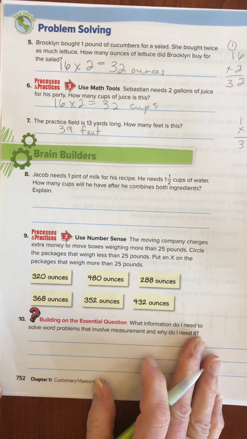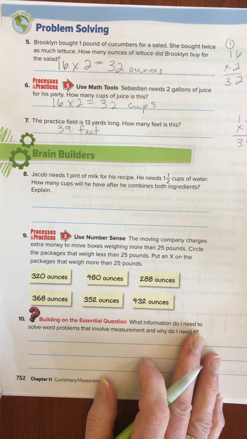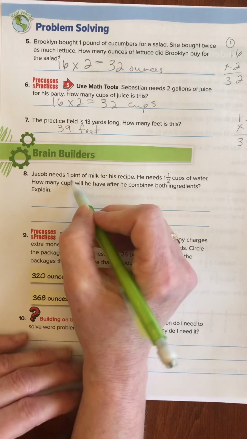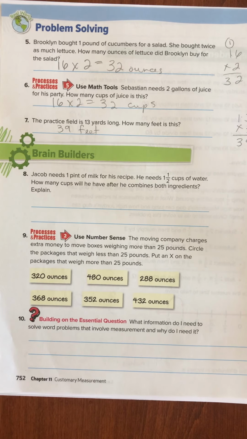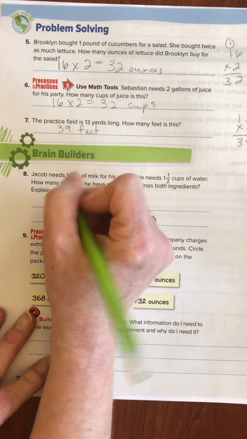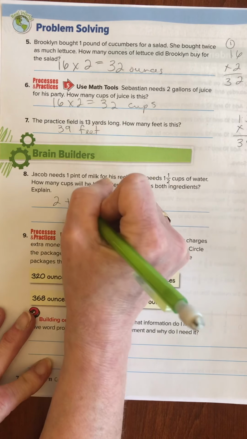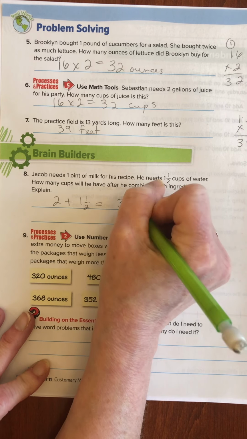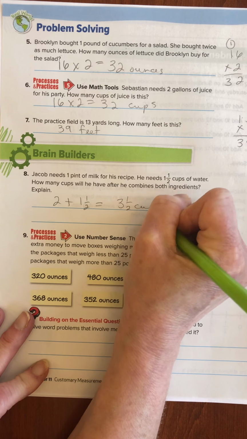Okay, number 8. Jacob needs 1 pint of milk for his recipe. He needs 1.5 cups of water. How many cups will he have after he combines both ingredients? Okay, so he has a pint of milk. There are 2 cups in a pint. So I'm going to have 2 cups plus 1 1/2 cups. Okay, and that's going to equal 3 1/2 cups.